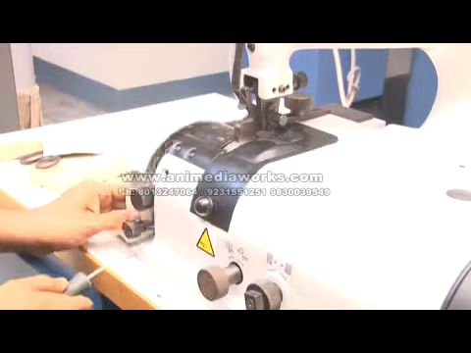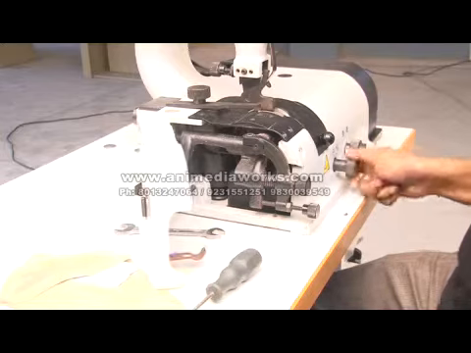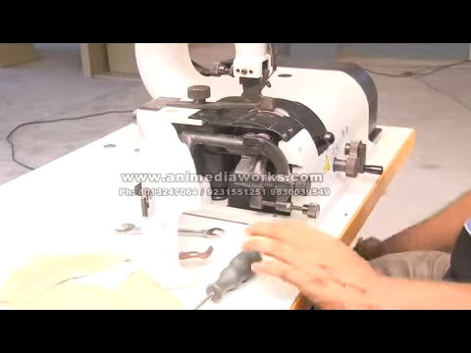The bell knife requires to be sharpened from time to time. Bringing the grinding wheel against the bell knife by rotating the grinding wheel knob can do this. The machine should never be switched off when the knife is being sharpened.